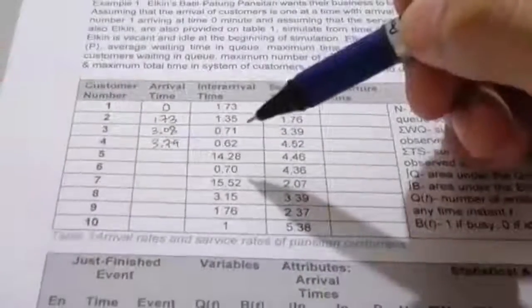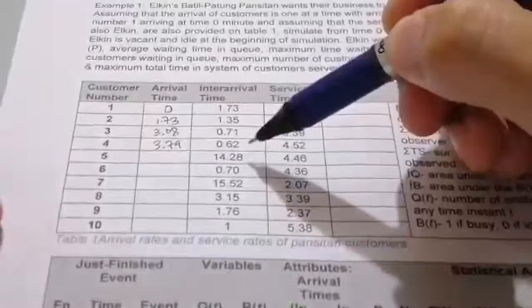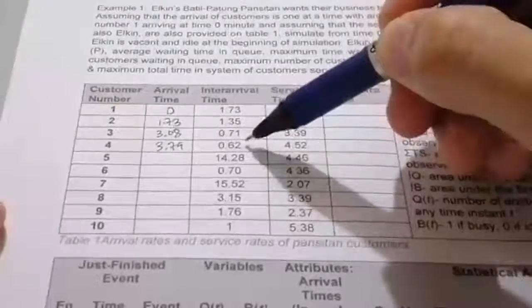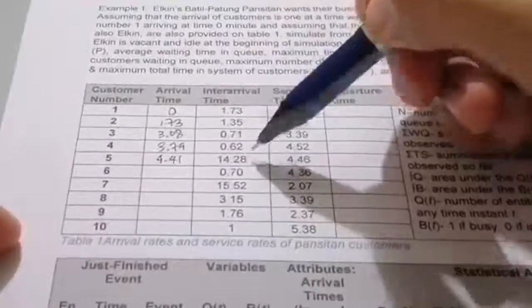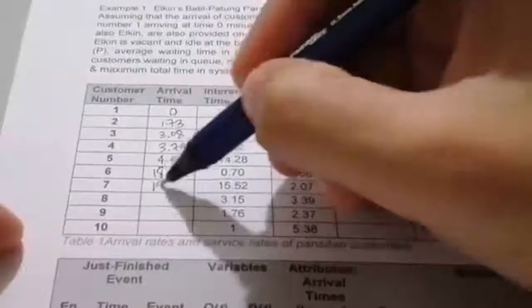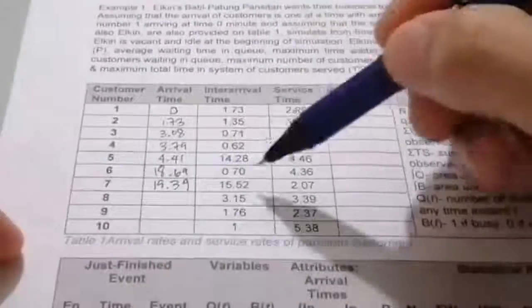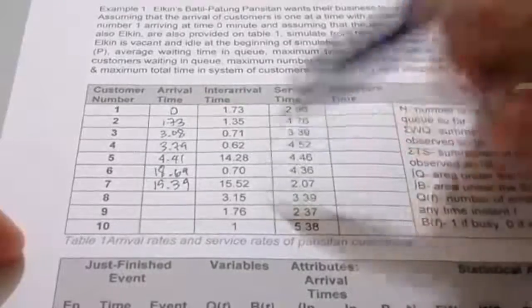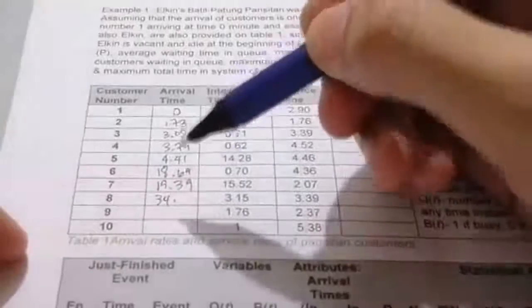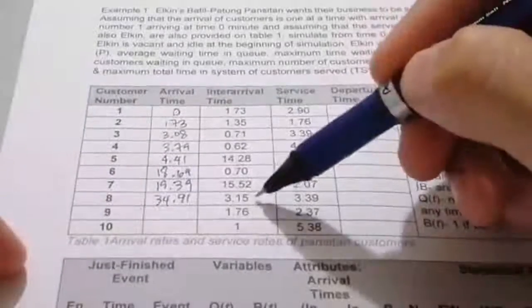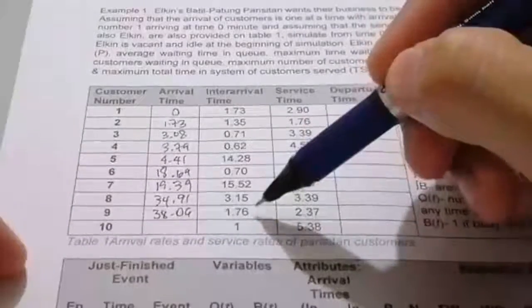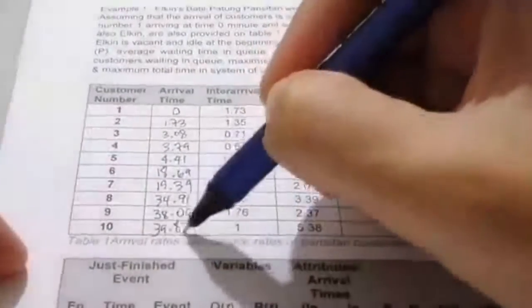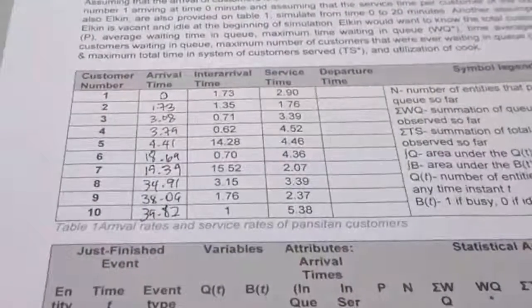3.79 plus 14.28, plus 0.62, I should say, 4.41 plus 14.28, 18.69 plus 0.70, 19.39 plus 15.52, 34.91 plus 3.15, 38.06 plus 1.76, 39.82. So now we have our arrival times.